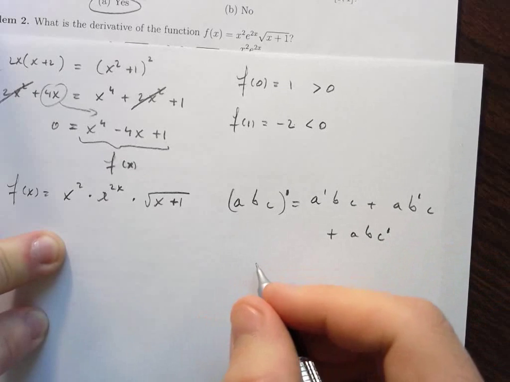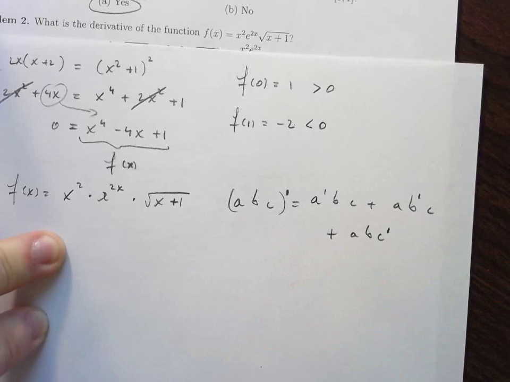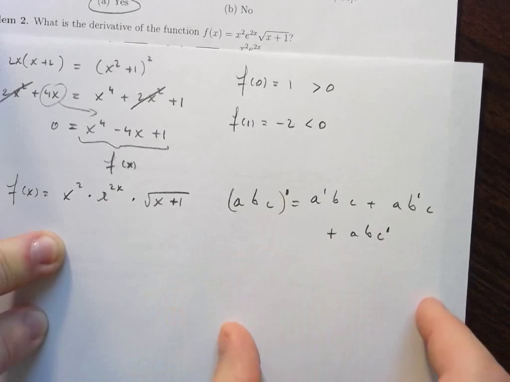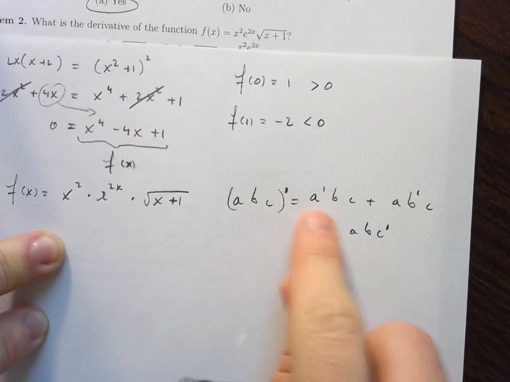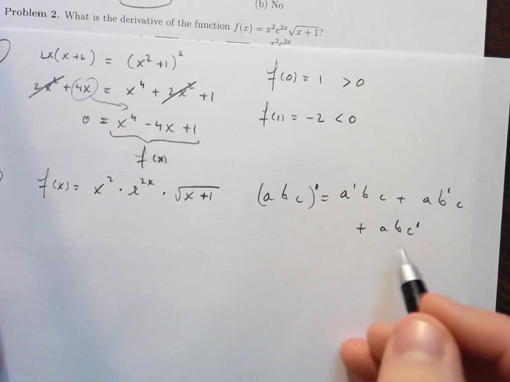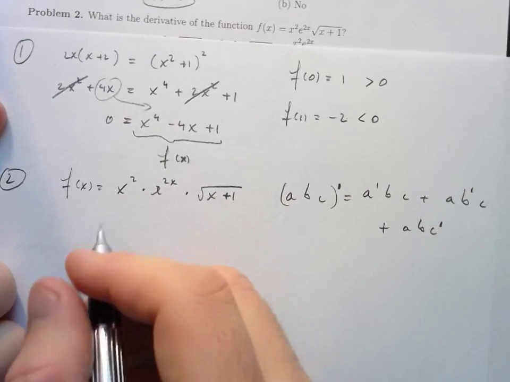Right, so it's very similar to the product rule for 2 functions, and we can actually expand this to a product of n functions, and it would look the same. So let's go ahead and apply this and see what happens.